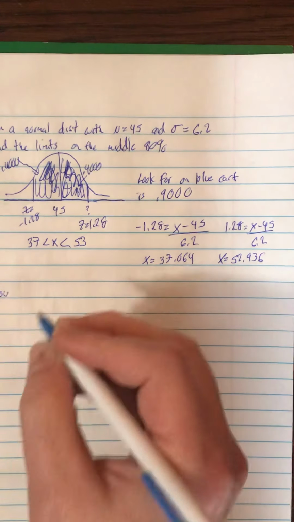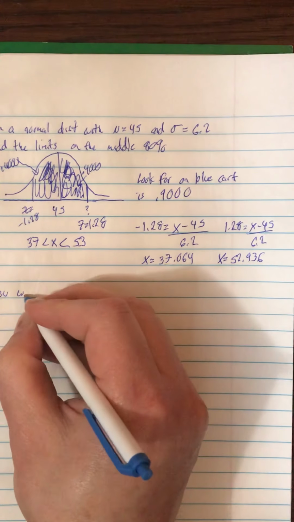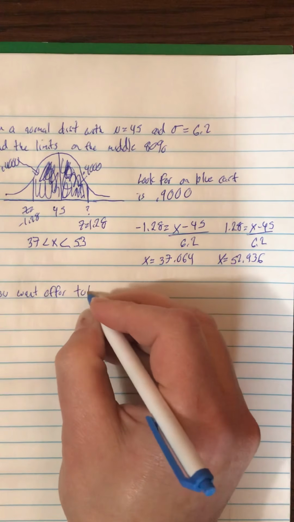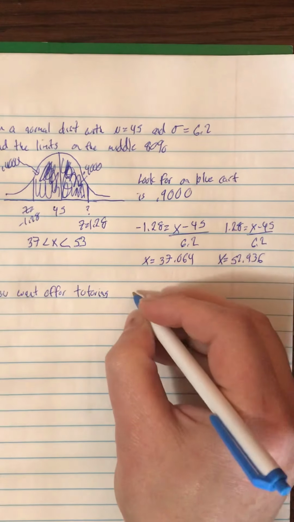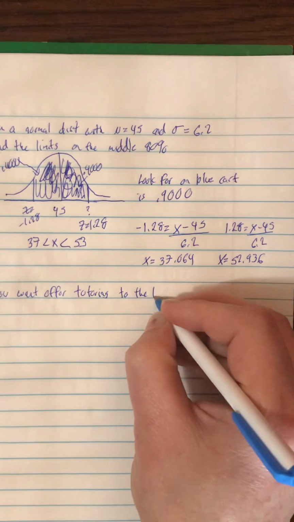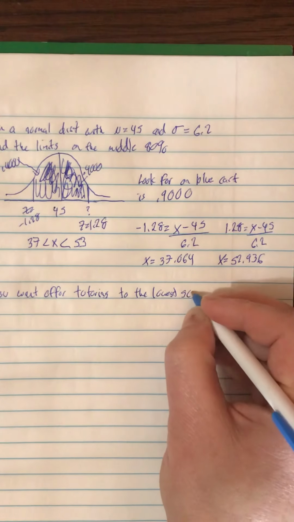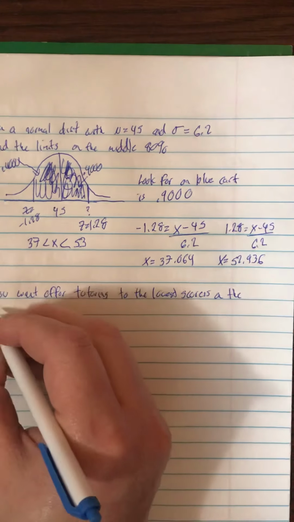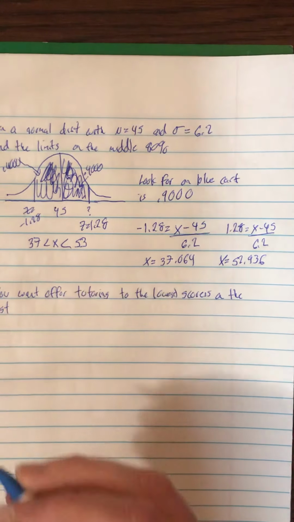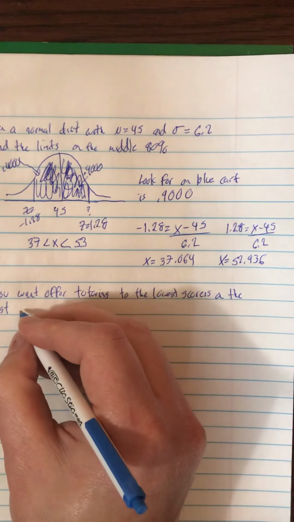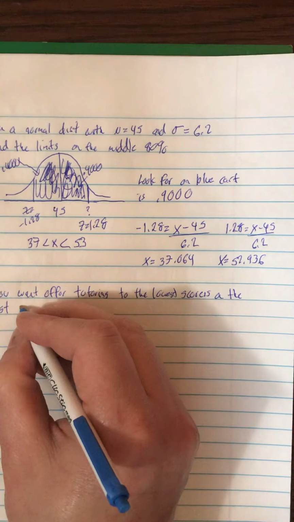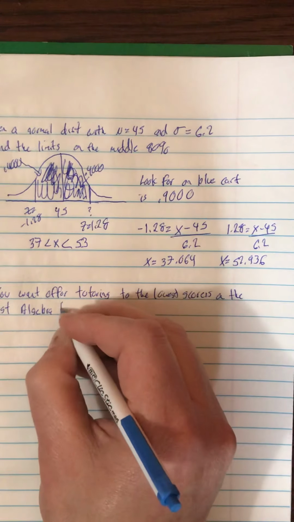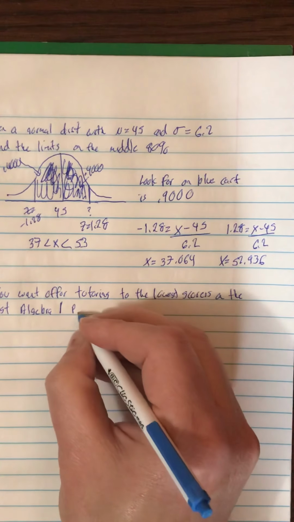You, being the brilliant math students that you are, want to offer tutoring to the lowest scores on the last Algebra 1 Park.